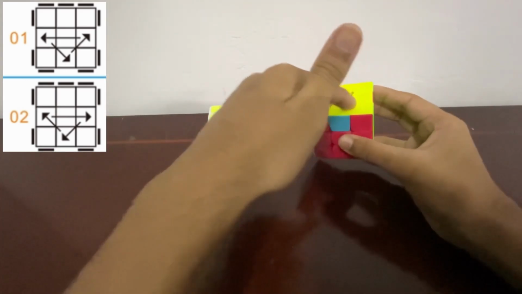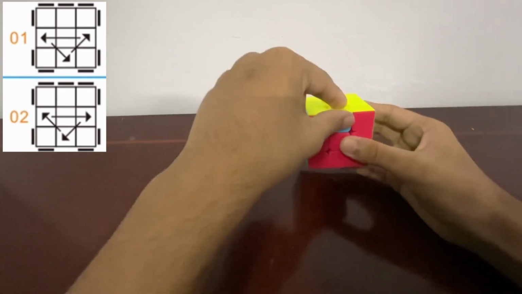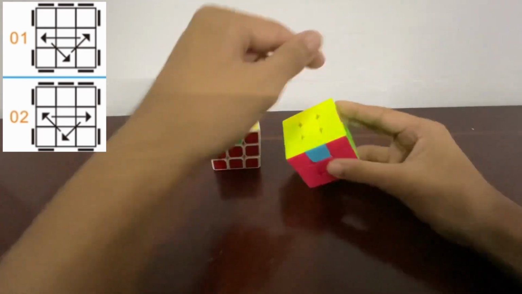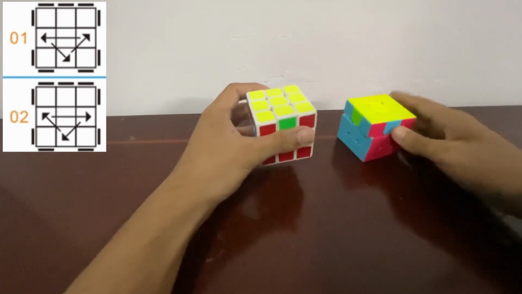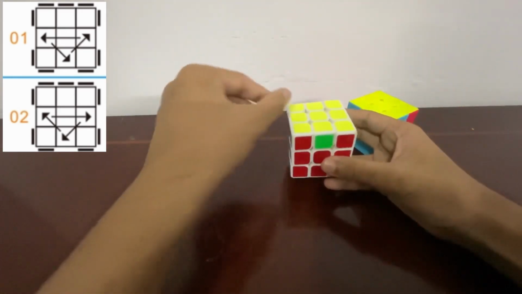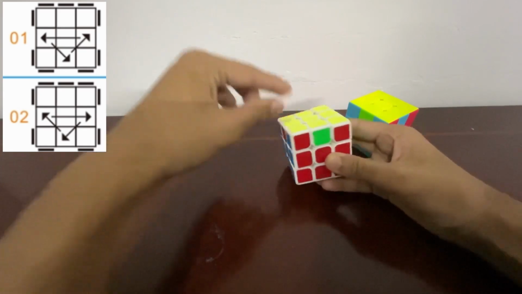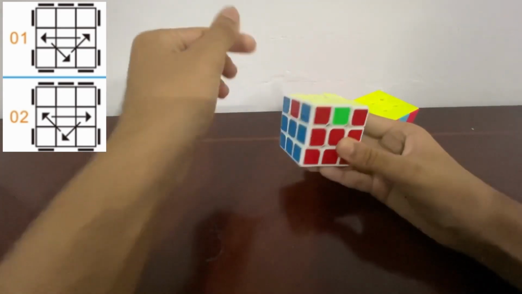So as you can see, it moves in the right direction. It goes right to left, like this, like this. So that's how you remember it. And this is the left version. As you can see, it goes from left to right, like this, like this, and so that's how you remember it.